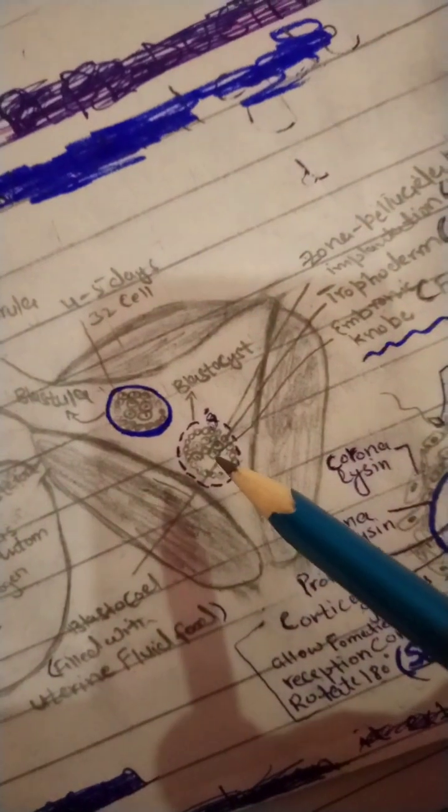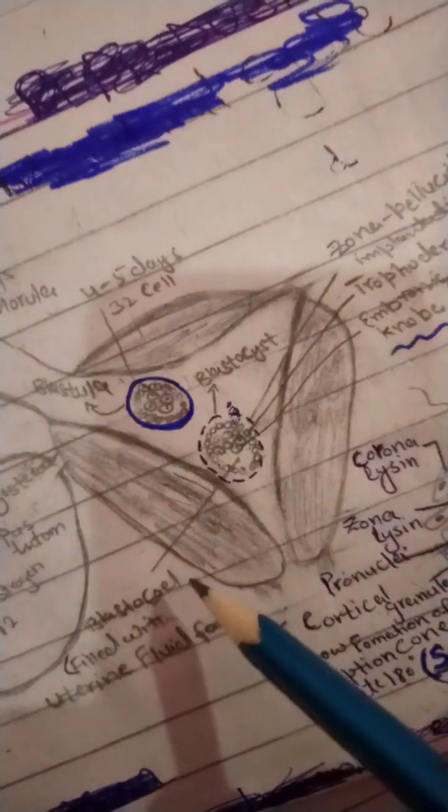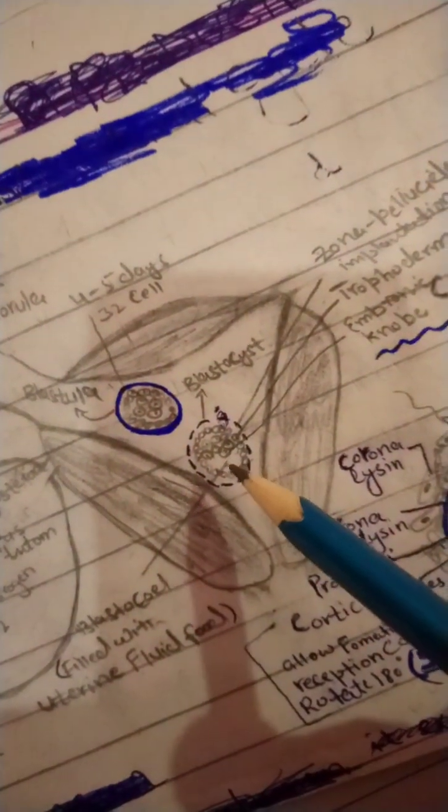A cavity is formed, the blastocoel cavity, that is filled with uterine fluid.